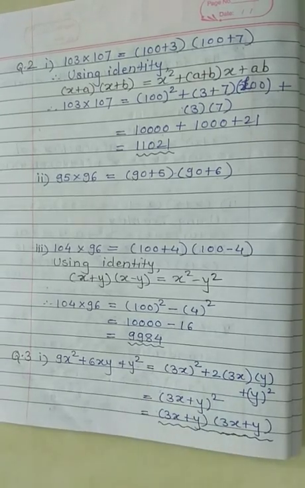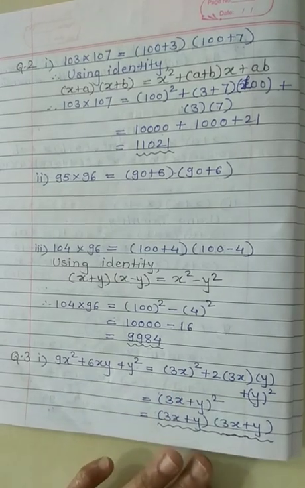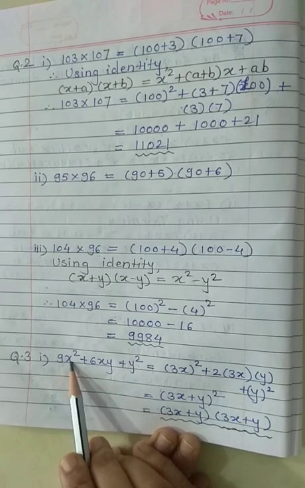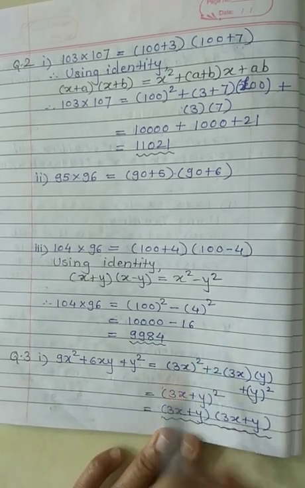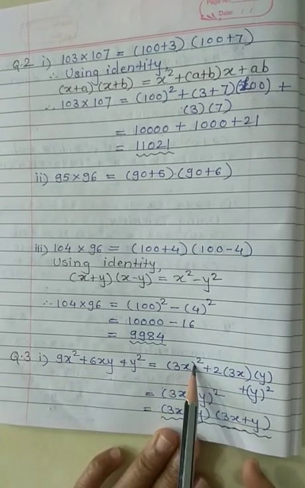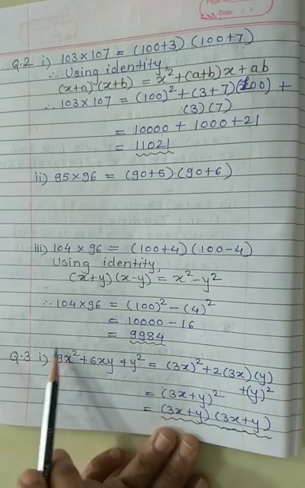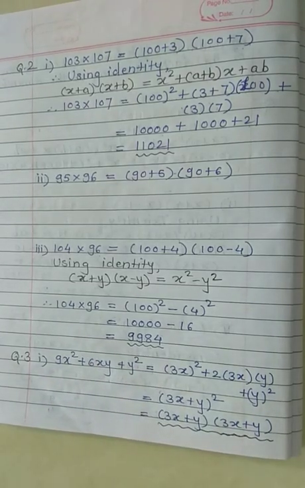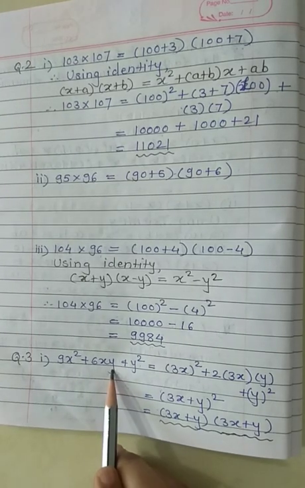Now you can write it in the proper form, that is, in the expansion form of the identity: 9x square, that is (3x) square. After observing this, we can say that this can be the expansion according to the first identity.